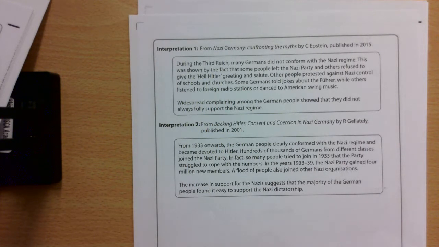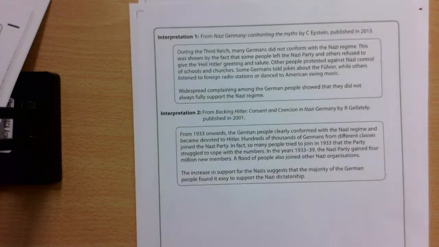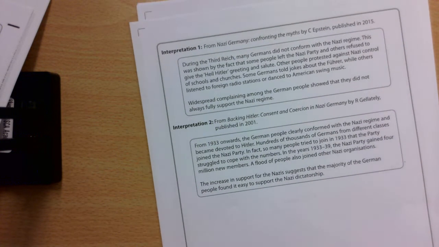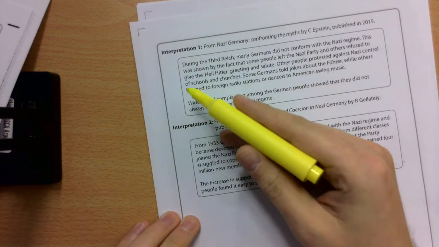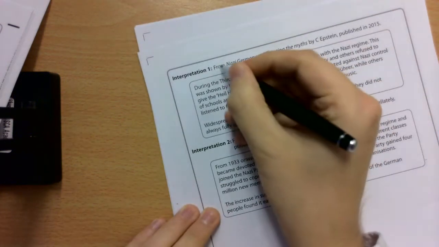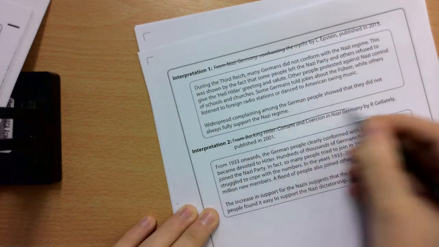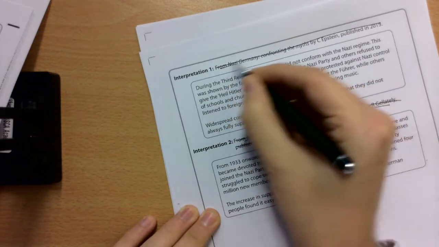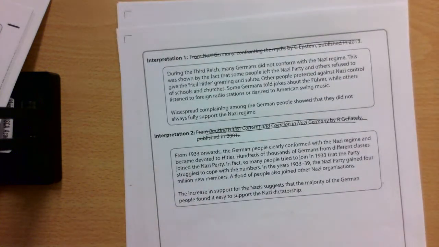Okay, so let's have a look first and see which one supports the fact that there was a lot of support for Hitler and which one disagrees and says actually there wasn't that much support for Hitler. And you can usually tell within the first couple sentences. So I'm going to get my highlighter, just something you need to do as well when you do it in the exam. We don't need the provenance here, so we can cross out the provenance, all right? We only need the provenance for the utility question. We don't need it for the interpretation, so you can scrap that entirely.